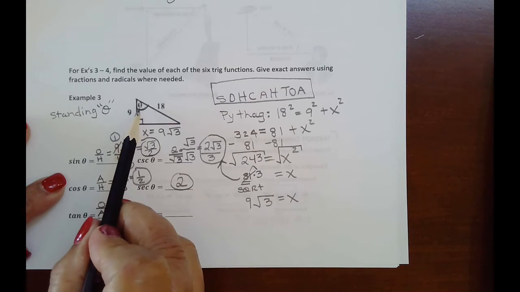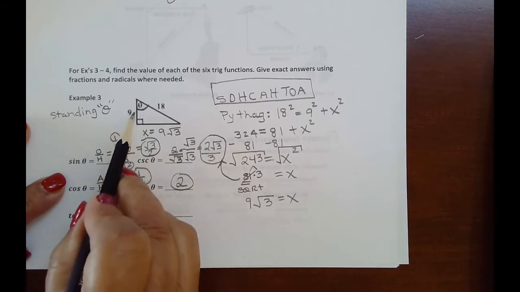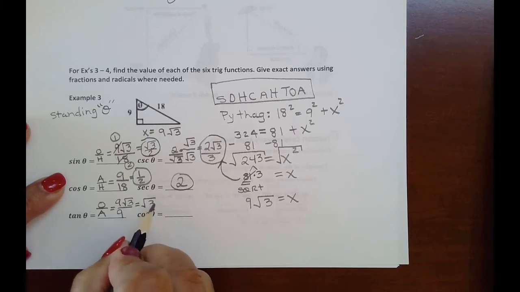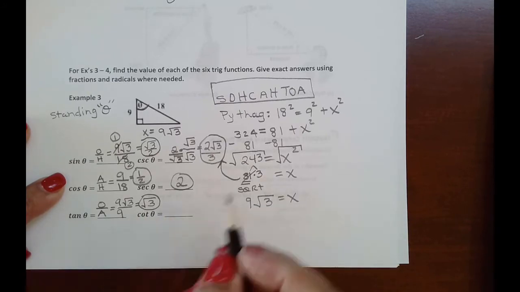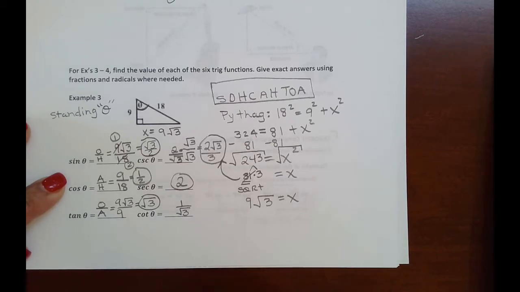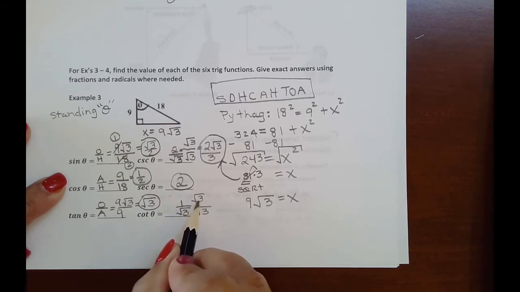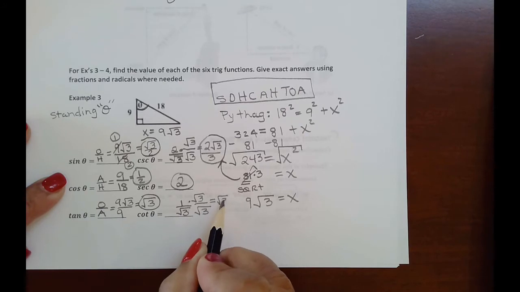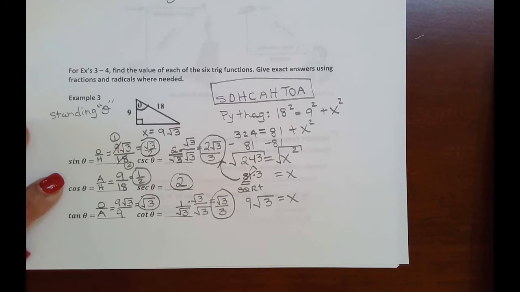Okay, so if you're standing here, opposite would be 9 square roots of 3, and adjacent would be the 9. So the tan value would simplify into square root of 3. The reciprocal of that, which would be cotangent, would be 1 over square root of 3, instead of square root of 3 over 1. But you need to rationalize these answers, so you'll have to multiply the bottom as well as the top by square root of 3. And that'll give you square root of 3 over 3. Okay, and that completes all 6 answers.